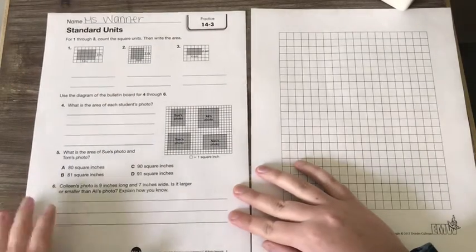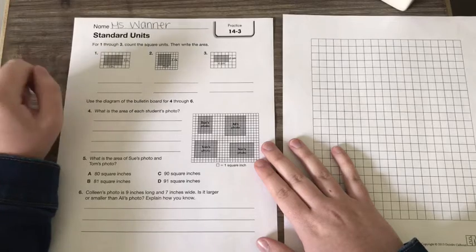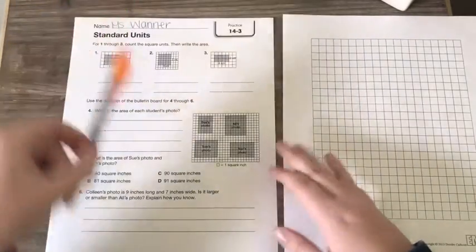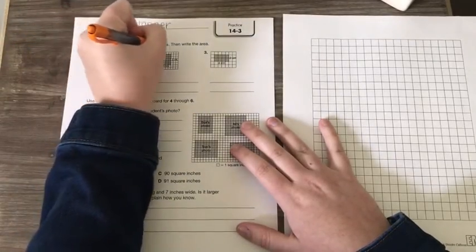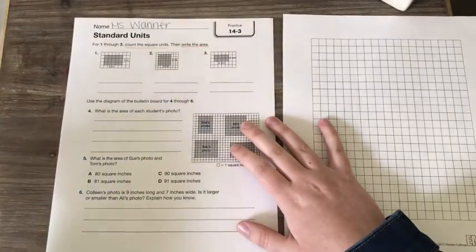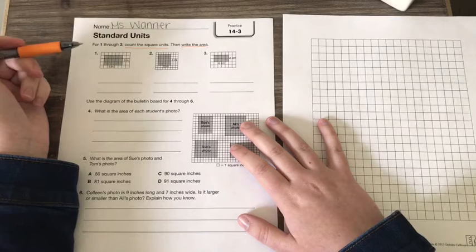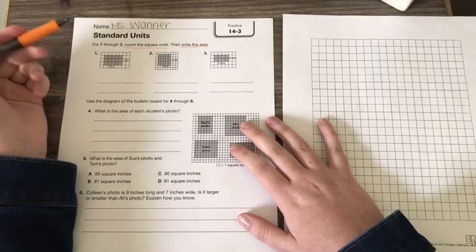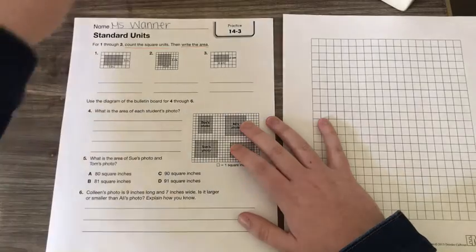So let's read the directions first. For 1 through 3, count the square units, then write the area. Okay, so I'm just going to underline those two parts so I remember what I need to do. So I need to count the square units, and then I need to write the area. So first I'm going to count the square units. And in order to do that, we have two different strategies we can use. We can use the formula.